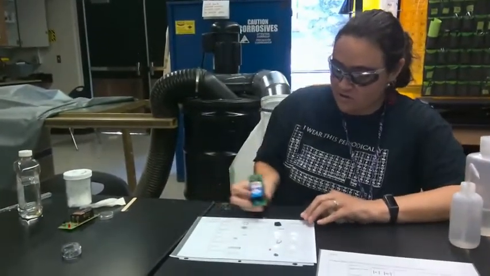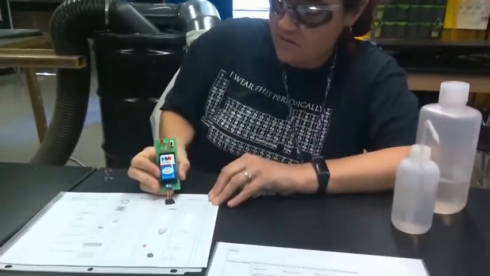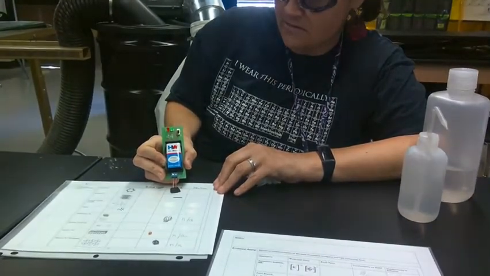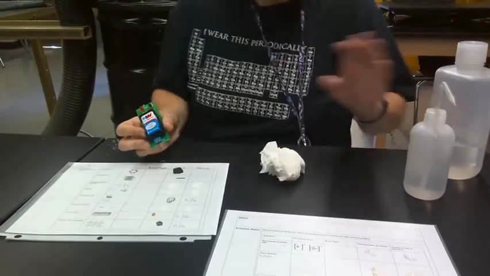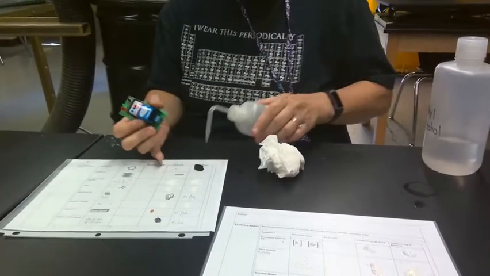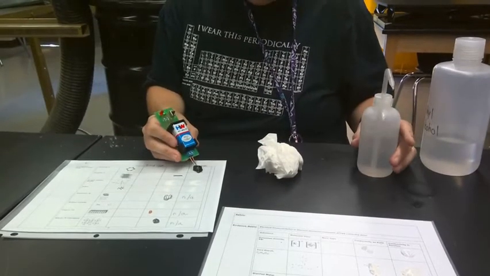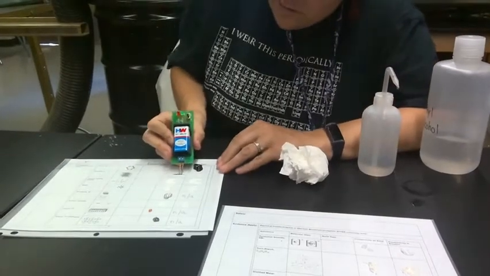We have charcoal at the top. Again, I'm just going to have you collect the data and you can go back and determine bond type at a later time. So charcoal, and charcoal is not soluble in water. We could try getting it a little wet. And then graphite.